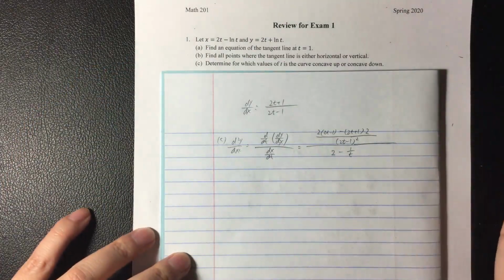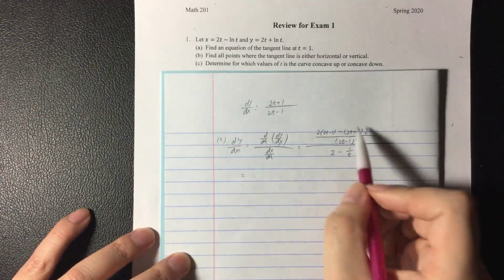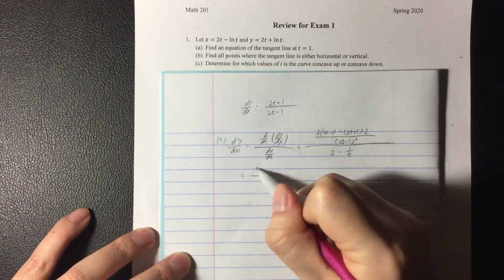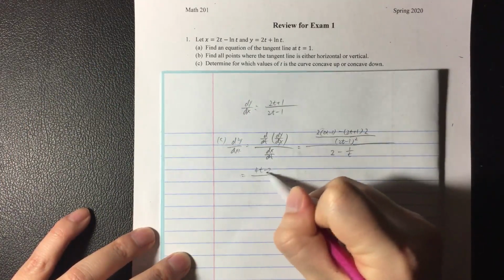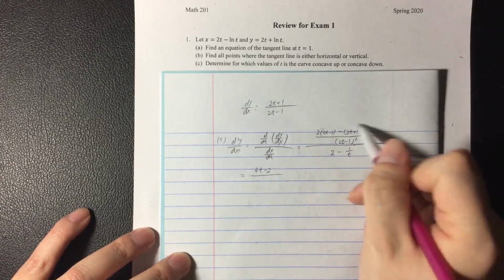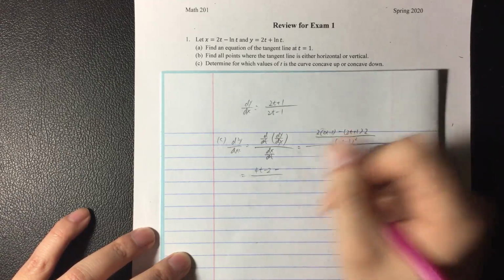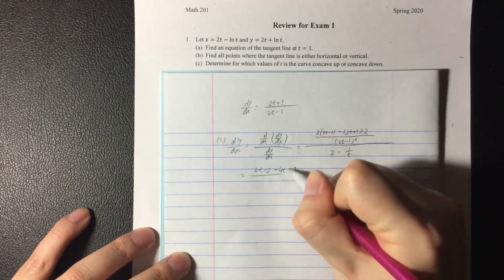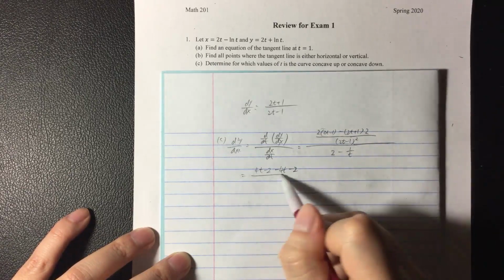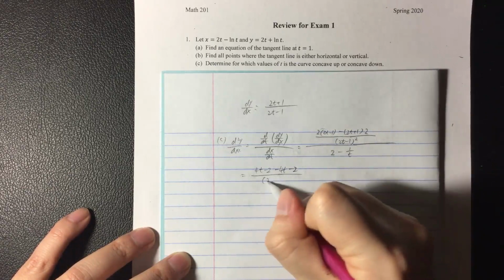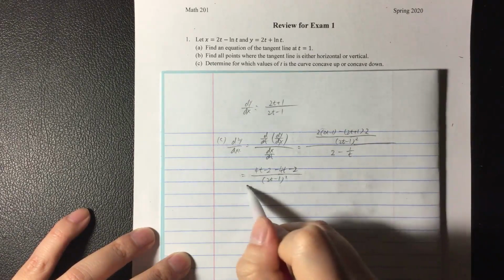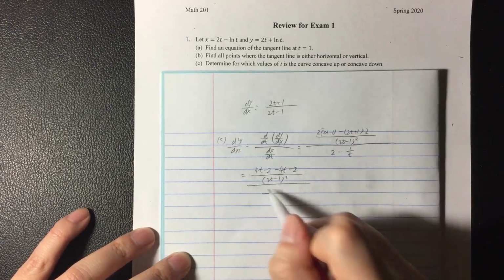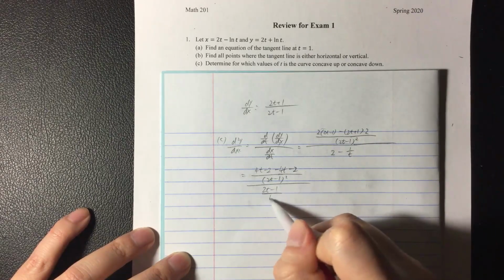Then simplify the expression. In the numerator, I can distribute the 2 first. I get 4t minus 2, and distributing the 2 here, I get minus (4t minus 2), over (2t minus 1) squared. The denominator, 2 minus 1 over t, can be rewritten as (2t minus 1) over t.